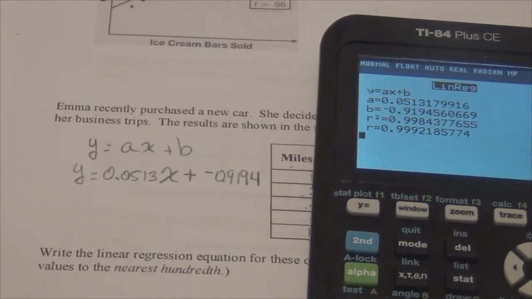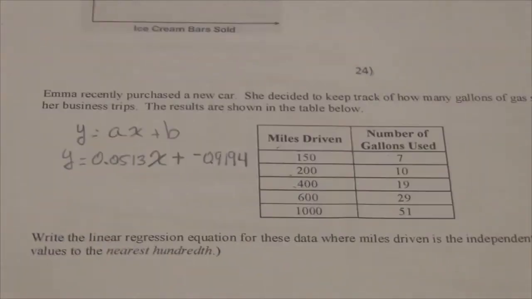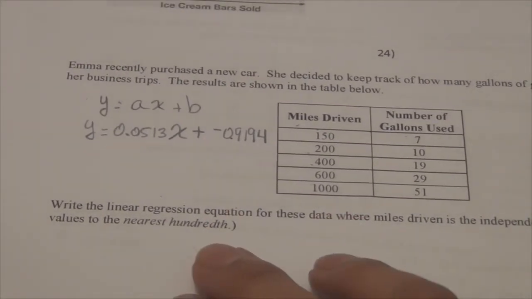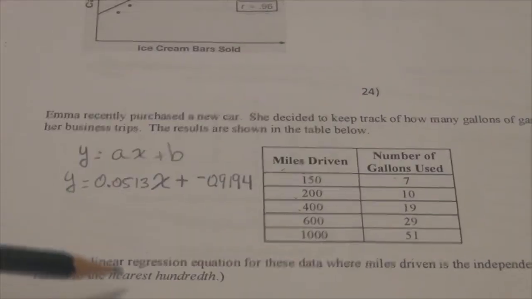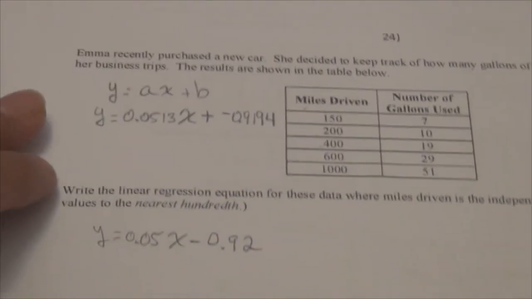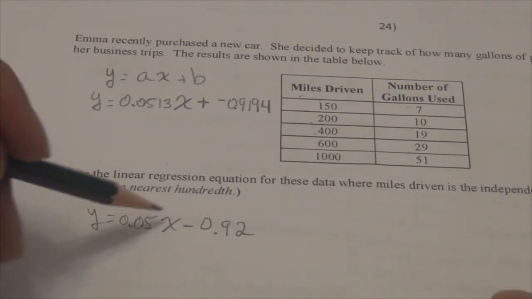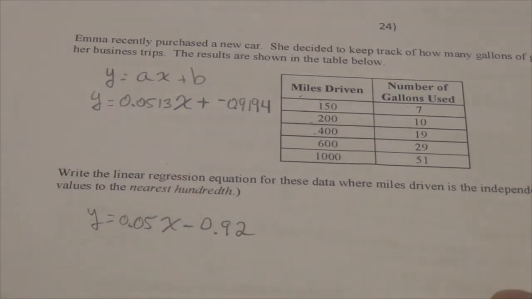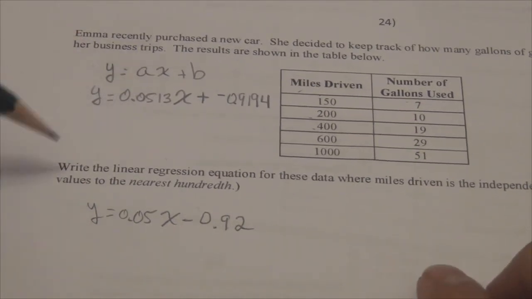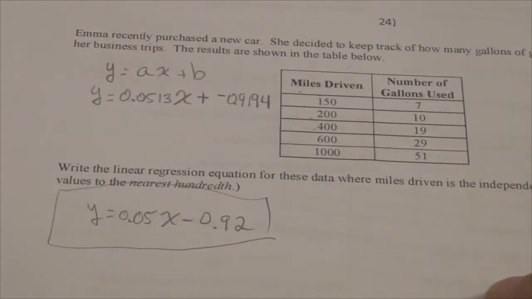Of course, I guess I didn't read exactly what I was asked for. It says, round all values to the nearest hundredth. Oh, that's easy for me now. Round all values to the nearest hundredth. So my equation becomes y equals 0.05x minus 0.92. And that's it. Let me see. Yep. So this is the equation of your linear regression.